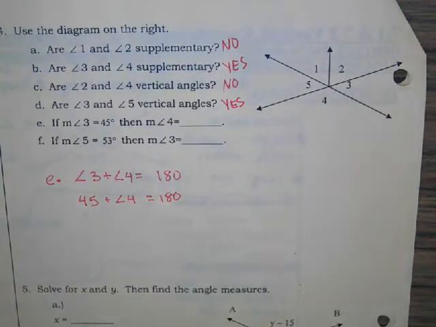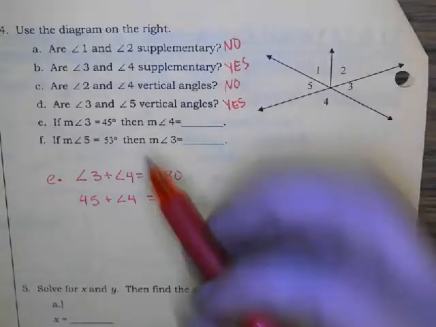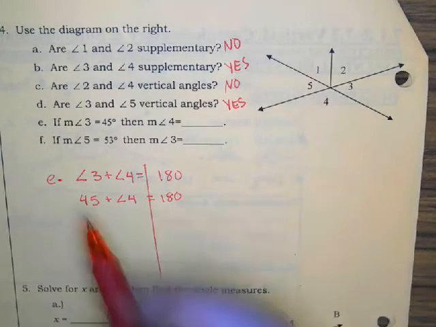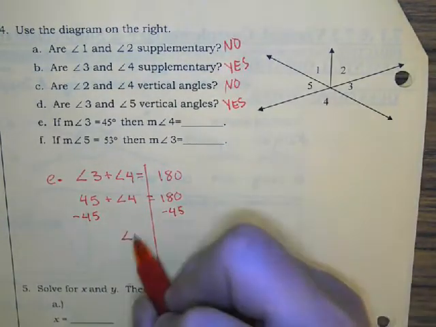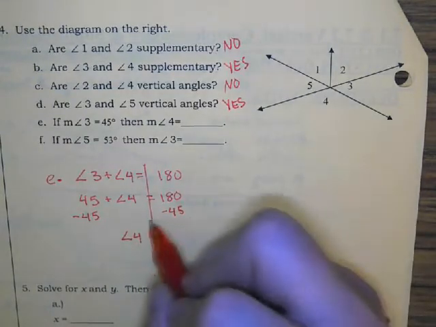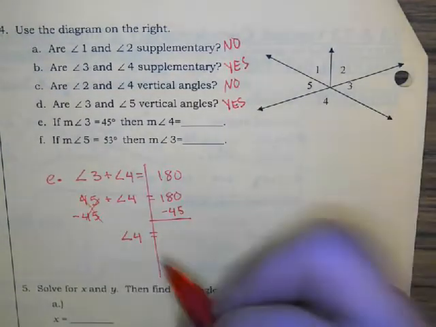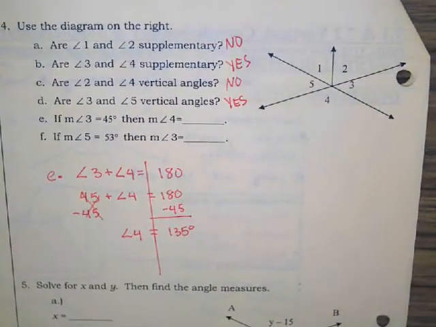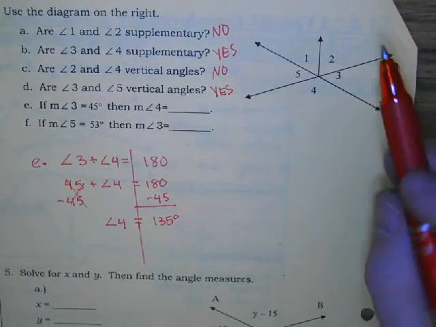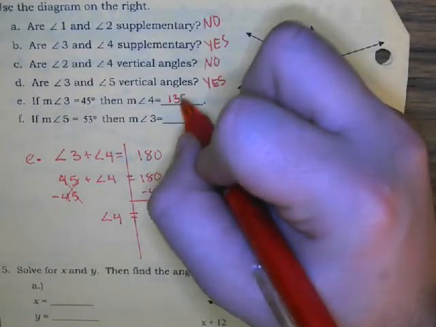Now we want to remove our positives so we can solve. So we'll subtract 45 from both sides, and we get angle 4 is equal to, do my math, and I get 135 degrees. Okay, so we'll say 135 degrees.